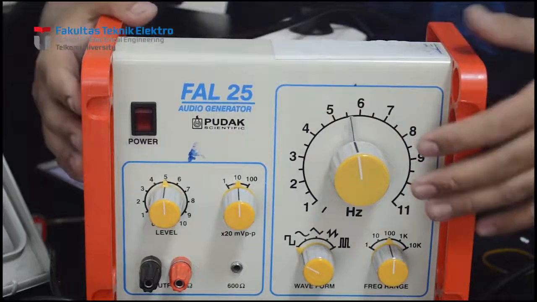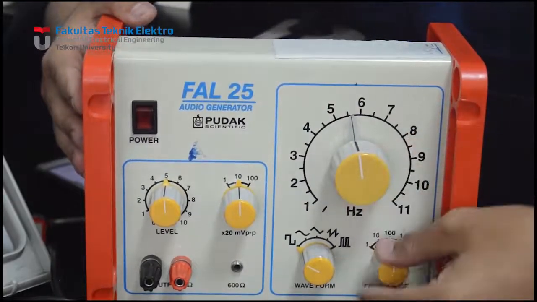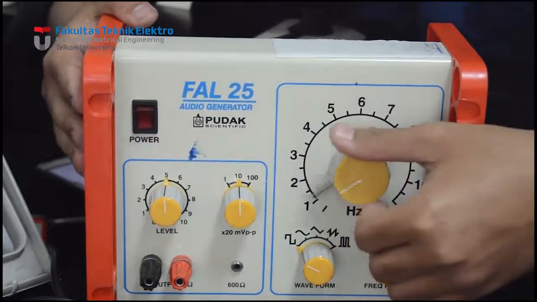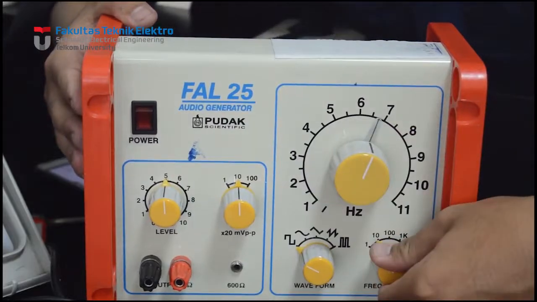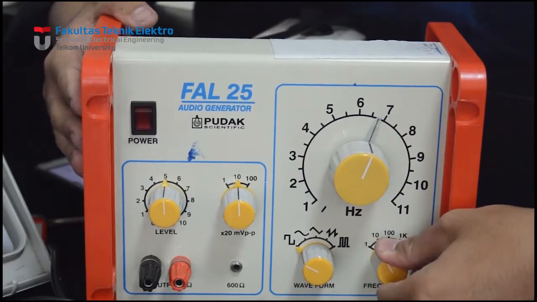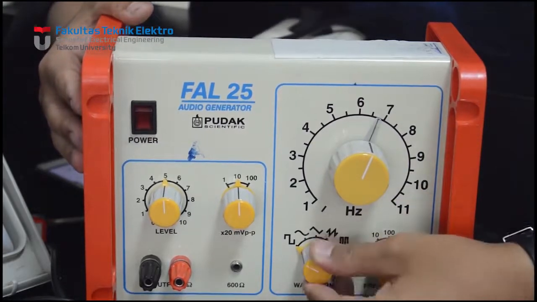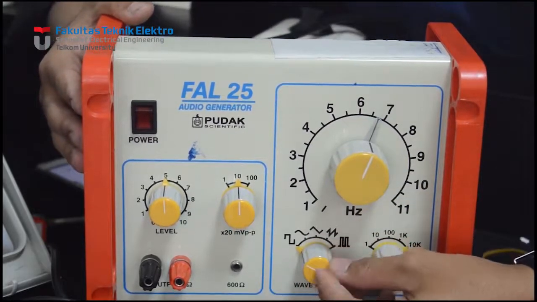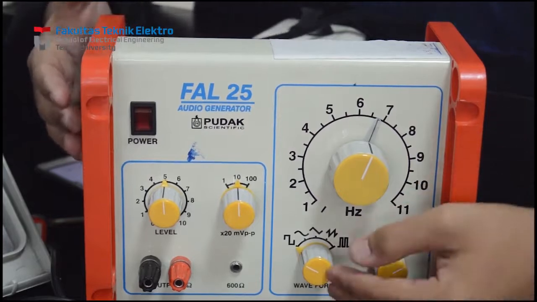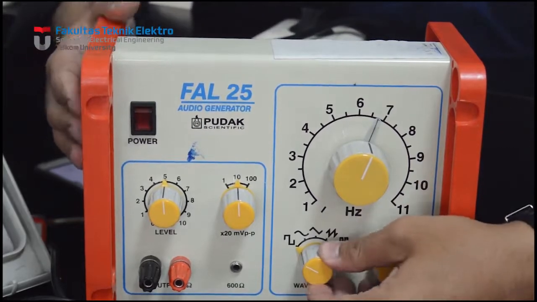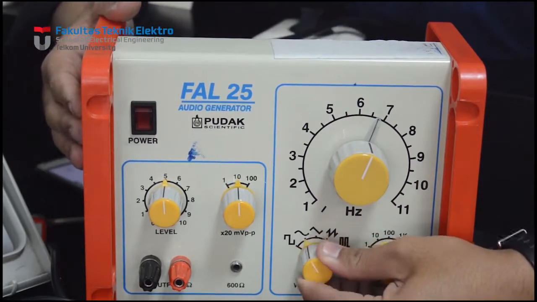And for the frequency, we have the multiplier too. This one is for the frequency and this one is for the frequency multiplier: multiply by 1, 10, 100, 1000, and 10,000. And this button is for setting the wave, and we use a line wave and a sinusoidal wave.